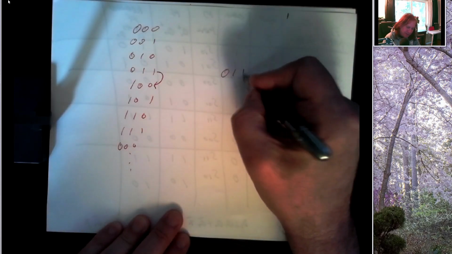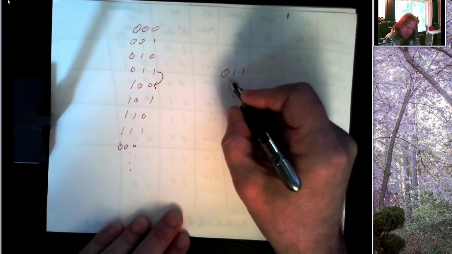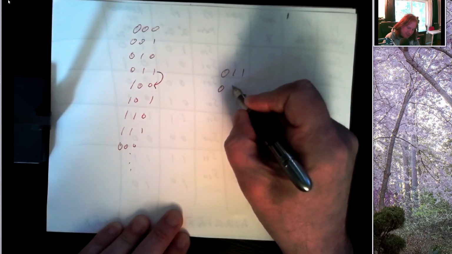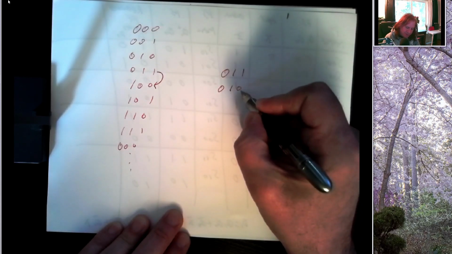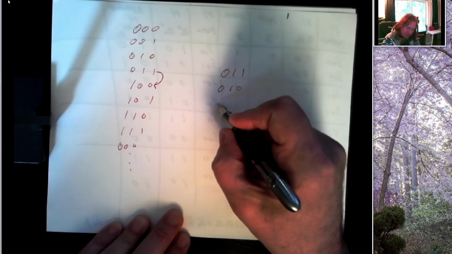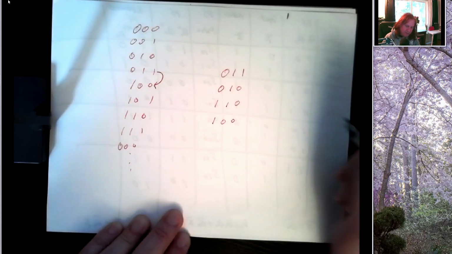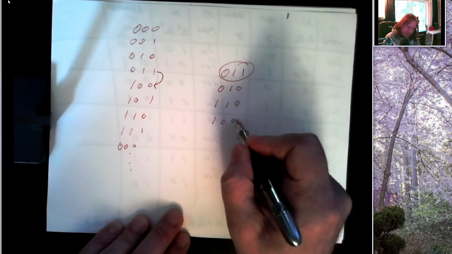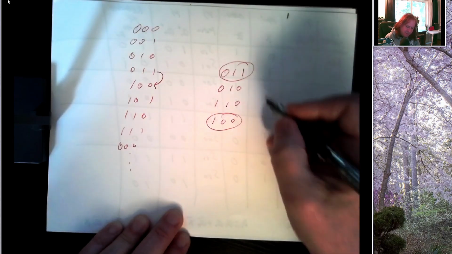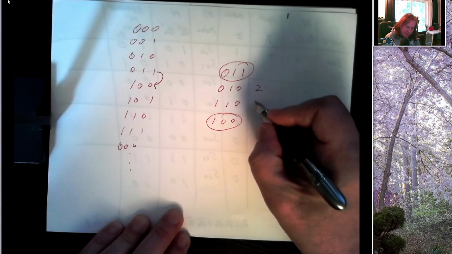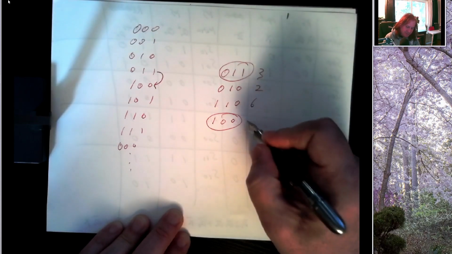And it's possible that these need to go to 0, so maybe this will change to a 0 first, and then maybe this most significant bit will change to a 1, and then maybe that middle bit will change to a 0. So we started with a value of 3, we went to 4, but along the way we also had values of 2 and 6.